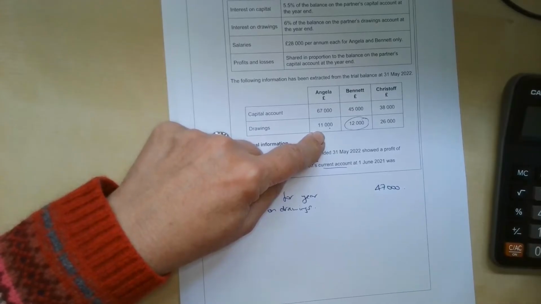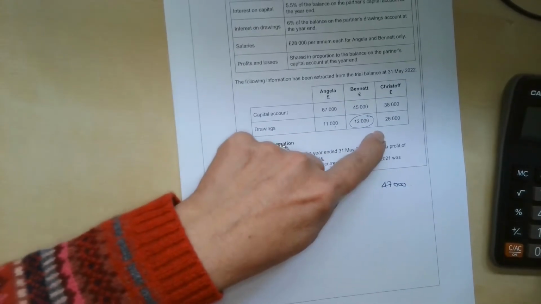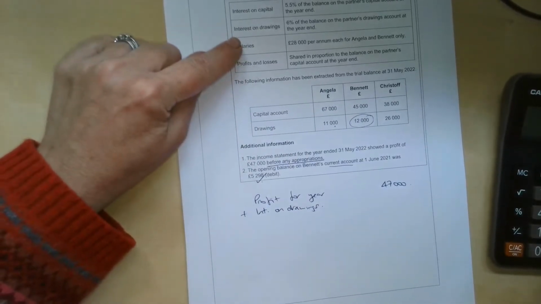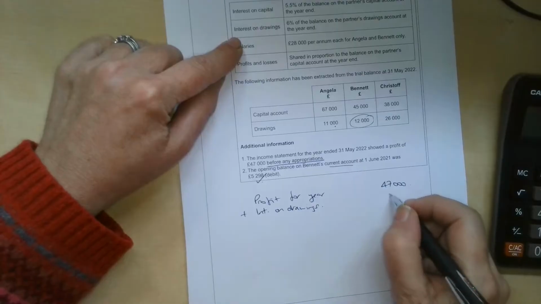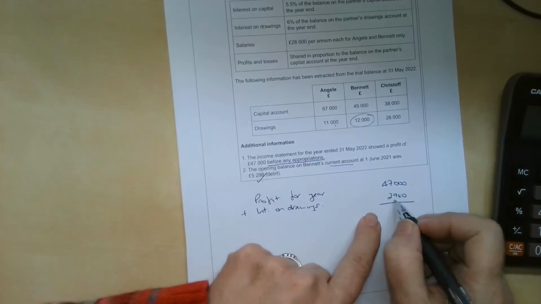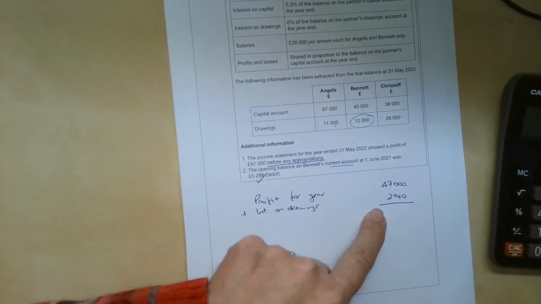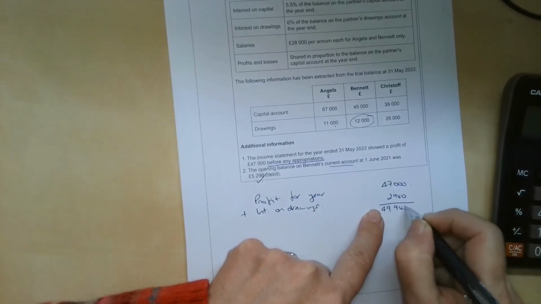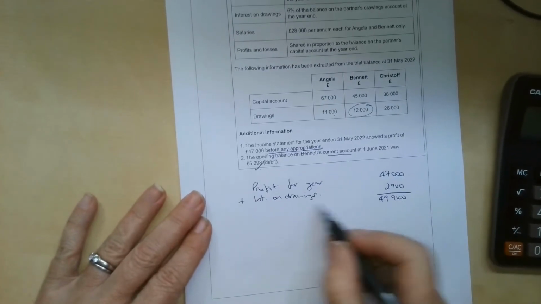So it's 11,000 plus 12,000 plus 26,000. So between the three of them, if we're charging them interest at 6%, they're going to get charged 2,940. Now the reason I'm doing that first is because it's added to the profit for the year before we start doing the other appropriations.